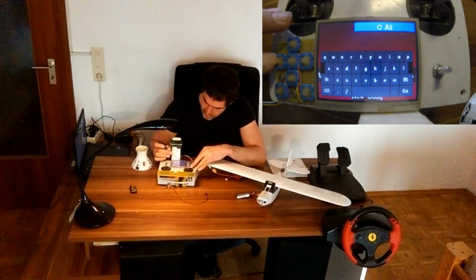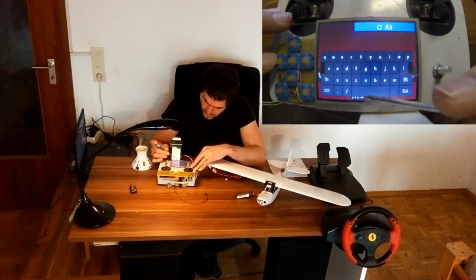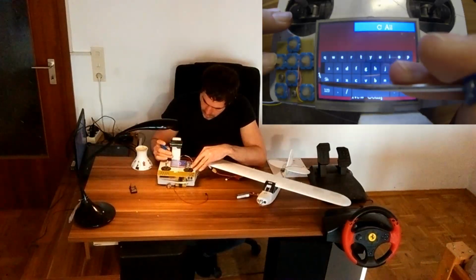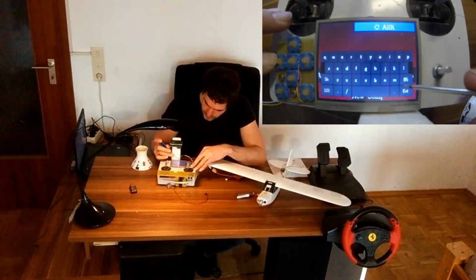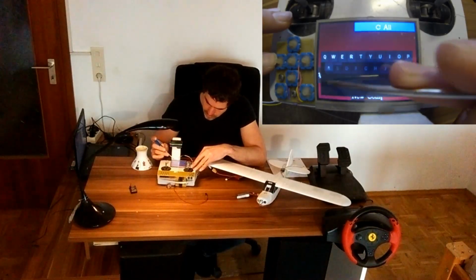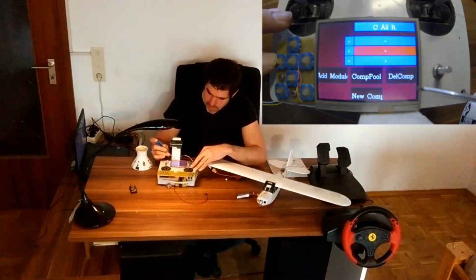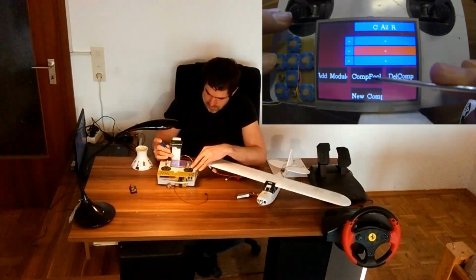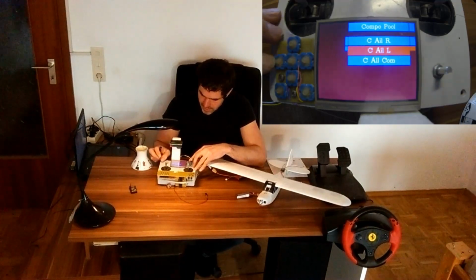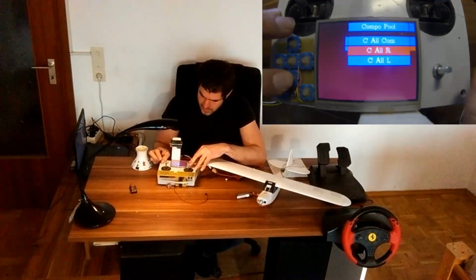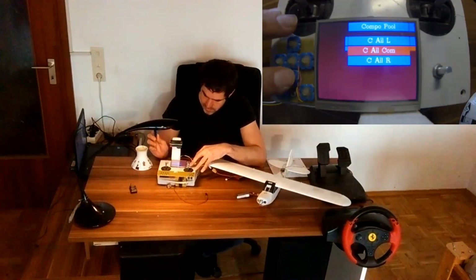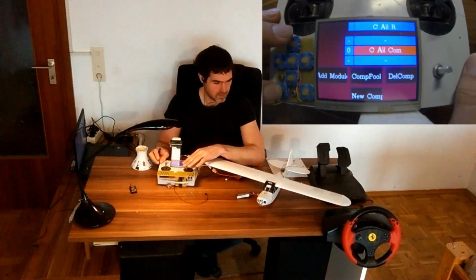So the aileron right. Okay. And now I'm going through this combo pool, and from here I'm taking the composition aileron common. So I select this one.